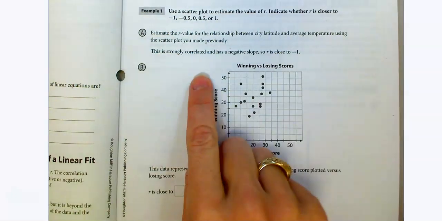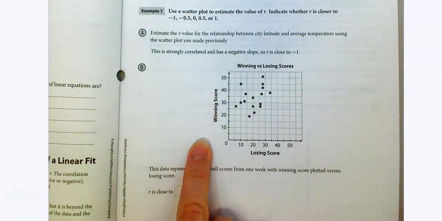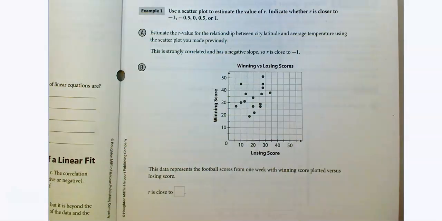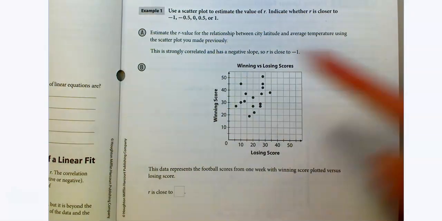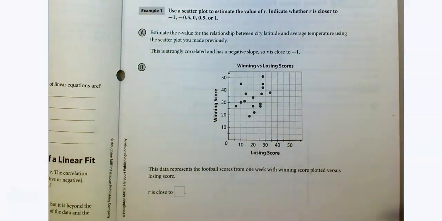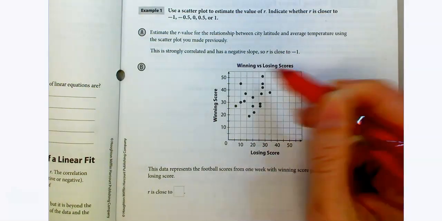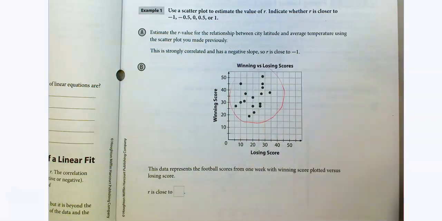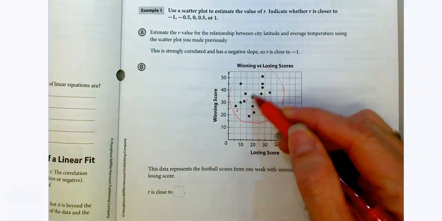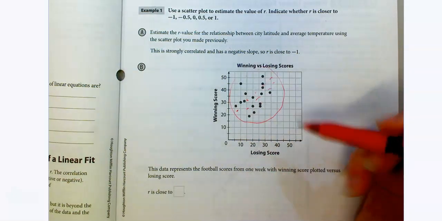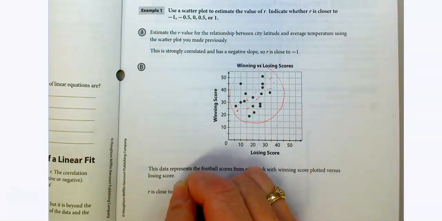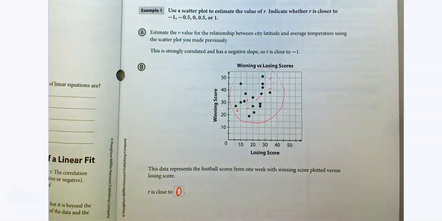Then they give you this next example, winning versus losing scores. So losing score down here, winning score down here. Maybe they watched a bunch of football games and plotted the winning score for the teams that won versus the losing score of the team that they played. Even though the data doesn't take up the whole graph, I see no real pattern. I don't see a positive trend, and I don't really see a negative trend. So I'm going to say that the R value is close to 0 because I don't think there's much of a correlation at all.